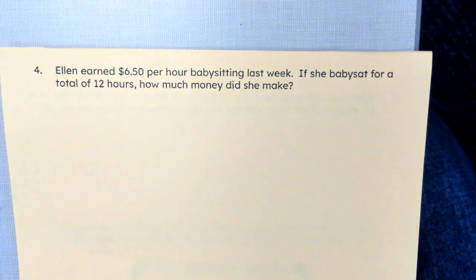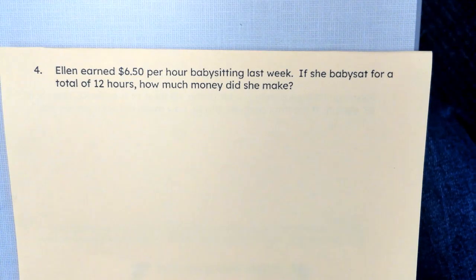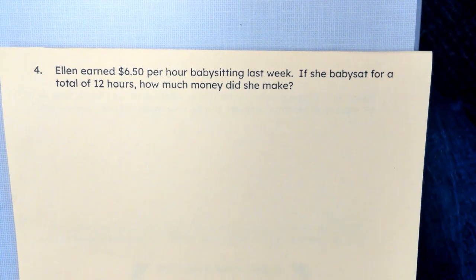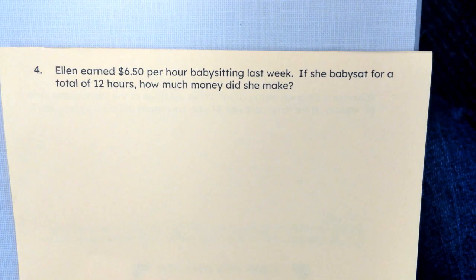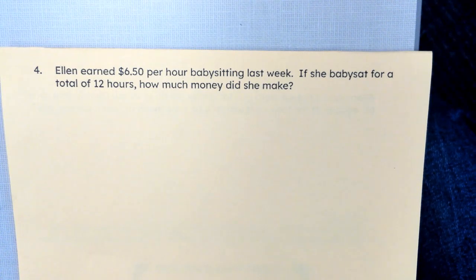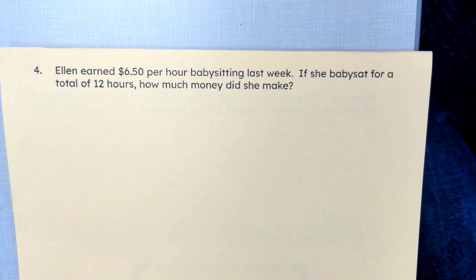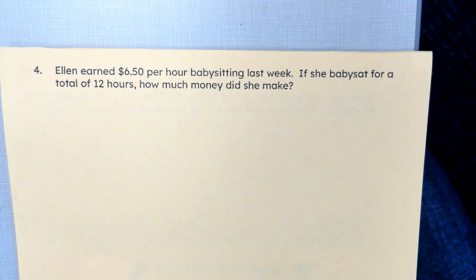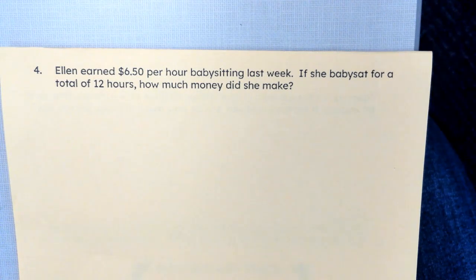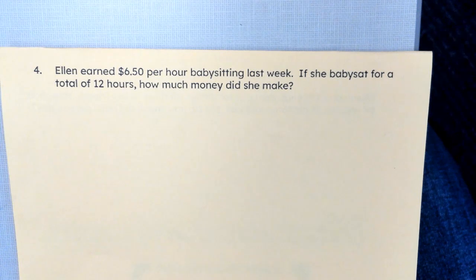Alright, I realized that after looking at a day with decimals that some of you may need some extra help with number 4. So I am going to provide you with some help and use it as needed. It says Ellen earned $6.50 per hour babysitting last week. If she babysat for a total of 12 hours, how much money did she make?